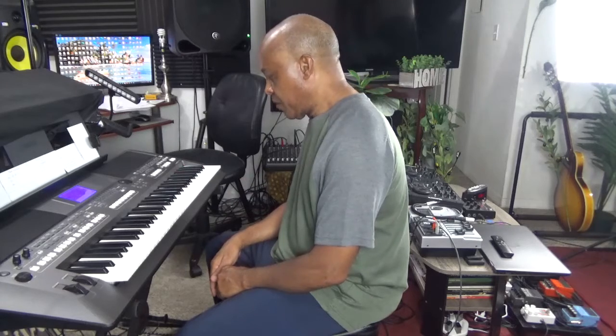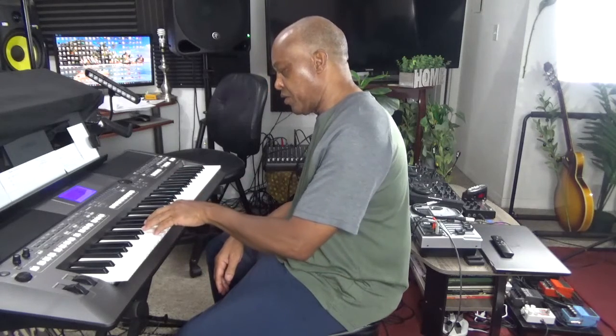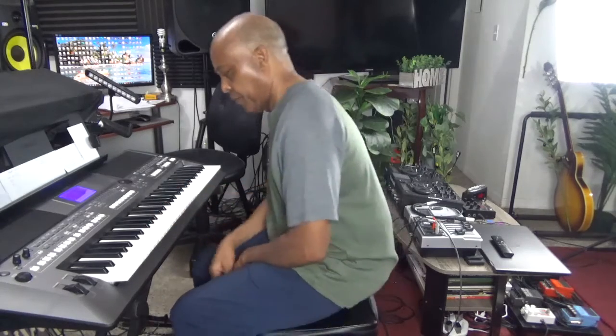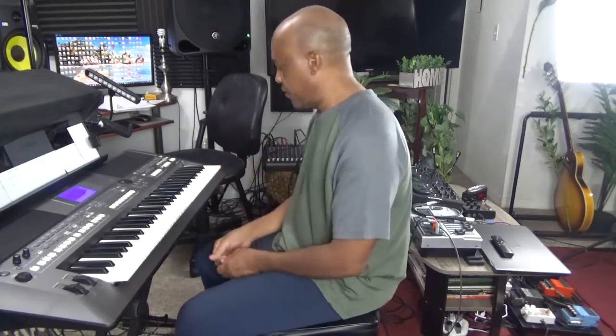This is one of the tonics in the key of D major, because we have 3 tonics.